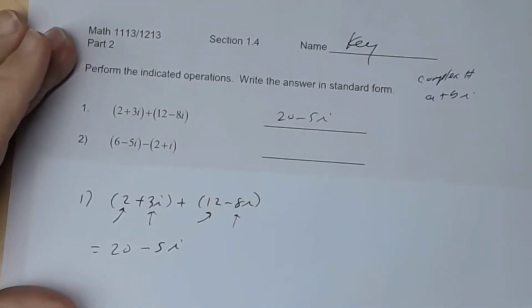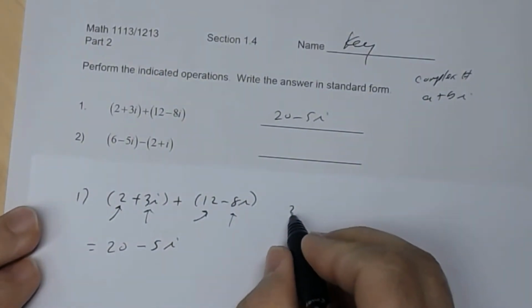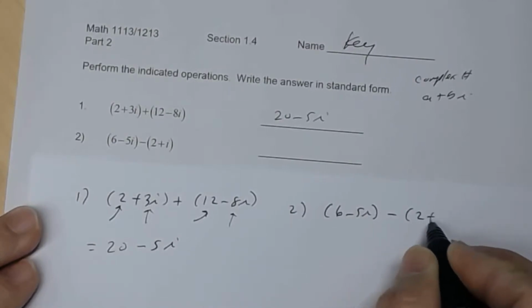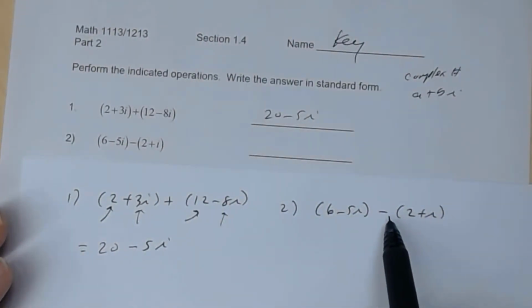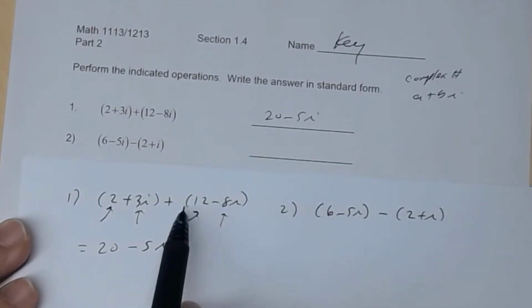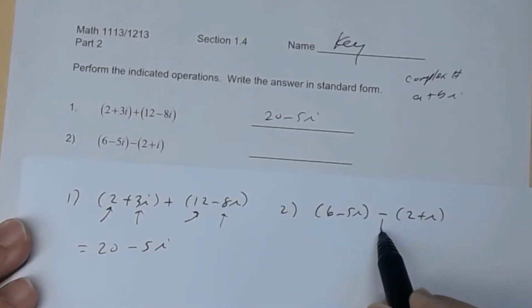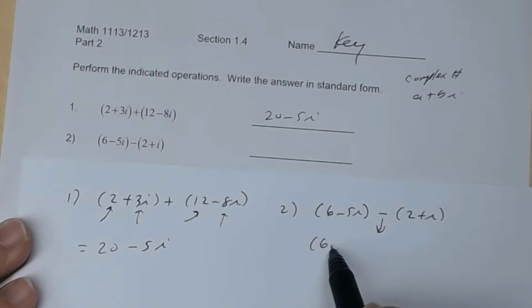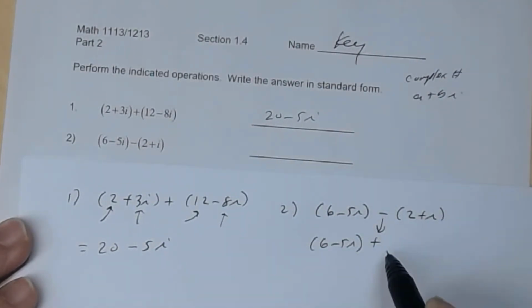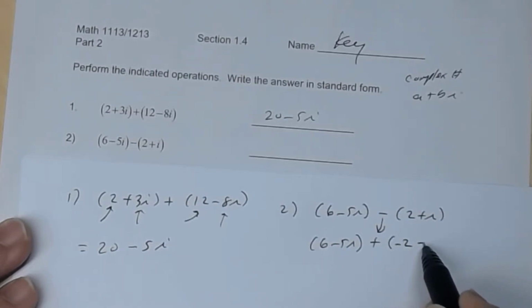Number 2, this time you're subtracting. So you have 6 minus 5i minus 2 plus i. So if you want to, you can use the distributive property here. So you can multiply this by negative 1, and you can multiply this by 1 to get rid of the parentheses. Or you can just change it to an addition problem. You just got to remember that to change this to an addition problem, you're going to say 6 minus 5i plus, and you're going to take the opposite of all the terms in here. So that's negative 2, and then minus i. So the opposite of 2 is negative 2. The opposite of positive i is a negative i.